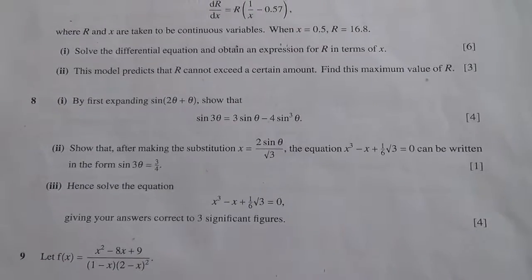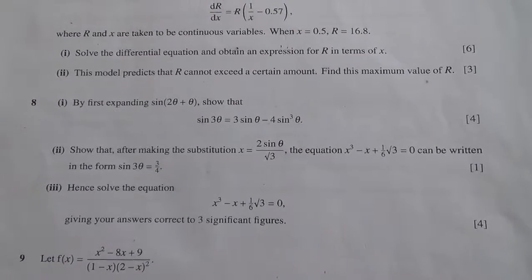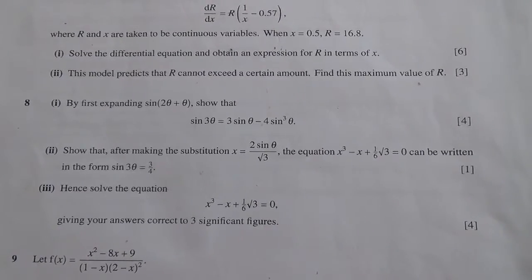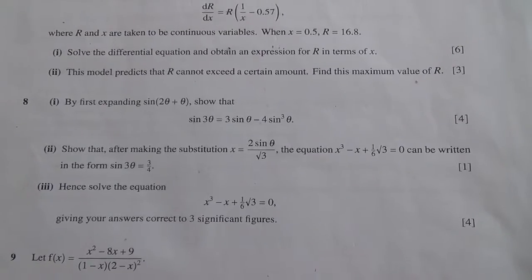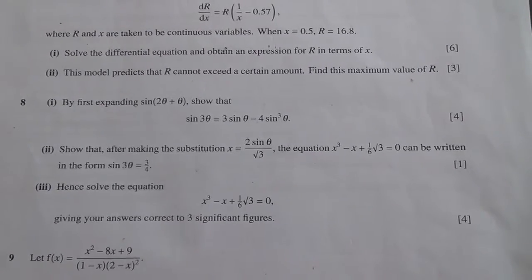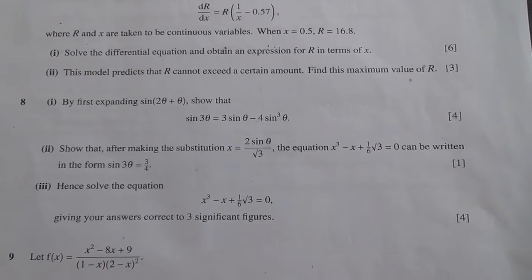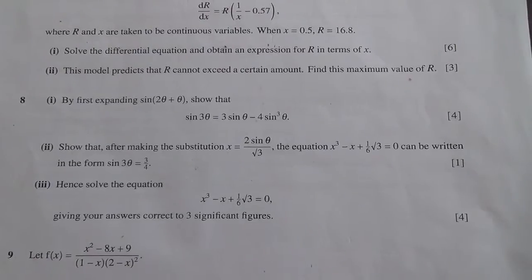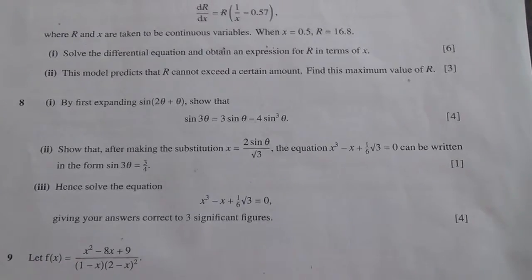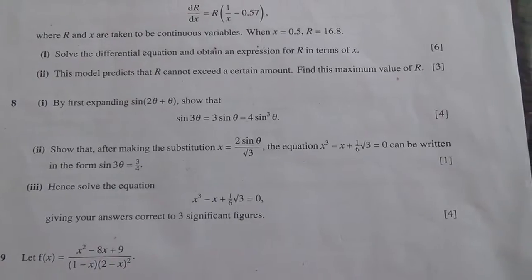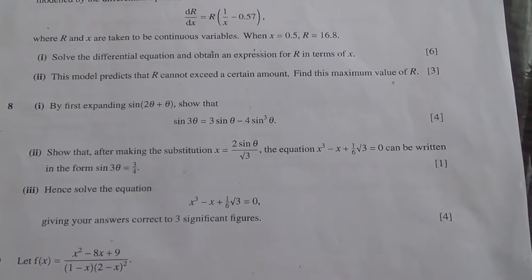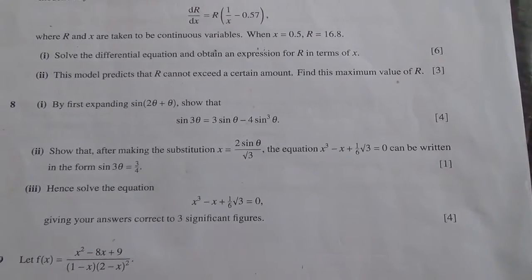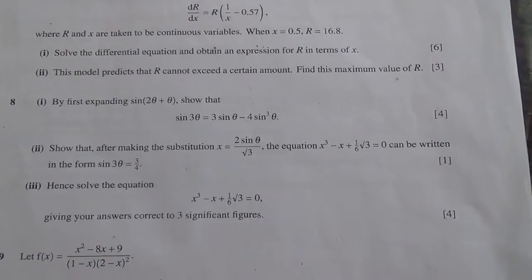Question number 8 taken from October 2014 HSC Advanced Level Maths. By first expanding sine of 2 theta plus theta, show that sine 3 theta is equal to 3 sine theta minus 4 sine cubed theta. For the second part, show that after making the substitution x is equal to 2 sine theta over root 3, the equation x cubed minus x plus 1 over 6 root 3 is equal to 0 can be written in the form sine 3 theta is equal to 3/4.